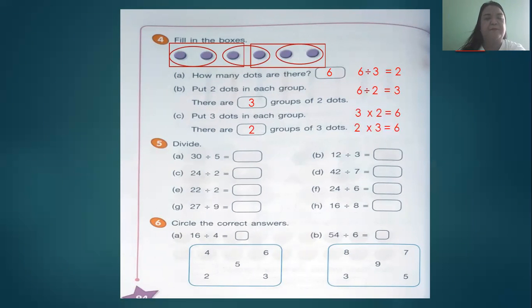Now, let's do number 5. Let's divide these, letters A to H. So, first, 30 divided by 5. How many sets of 5 you can get from 30? Good job. 6. Next, 24 divided by 2 is equal to 12. Next, 22 divided by 2. How many sets of 2 you can get? Very good. 11.